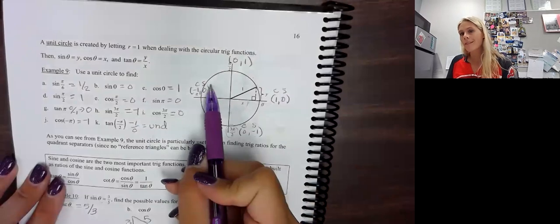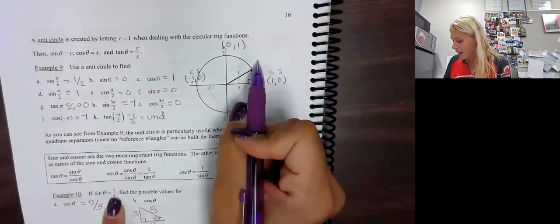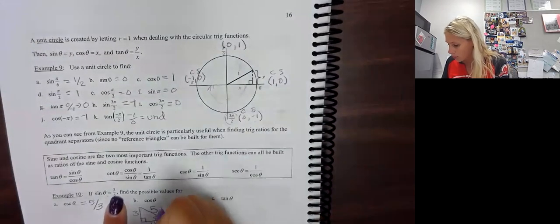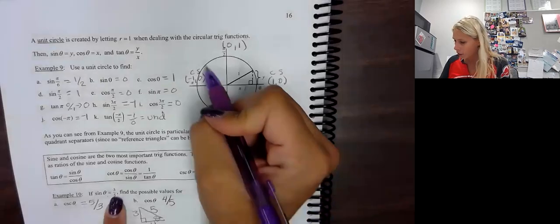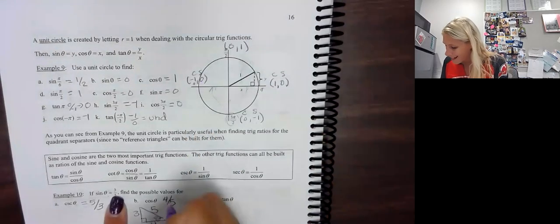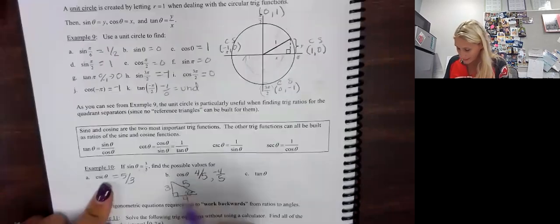So we also have to have 2 cosines. If the sine is positive here, that means the cosine is going to be 4 over 5. But if you talk about the sine of 3 over 5 here, we get negative 4 over 5. So we have to think about it in both places, okay?